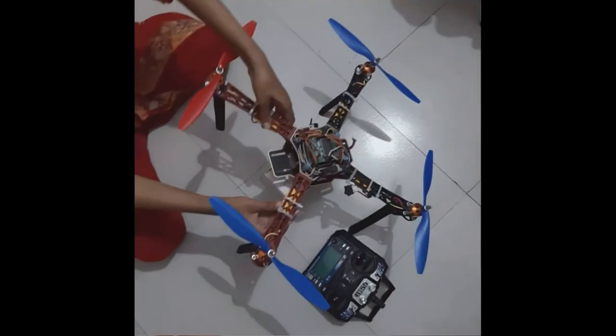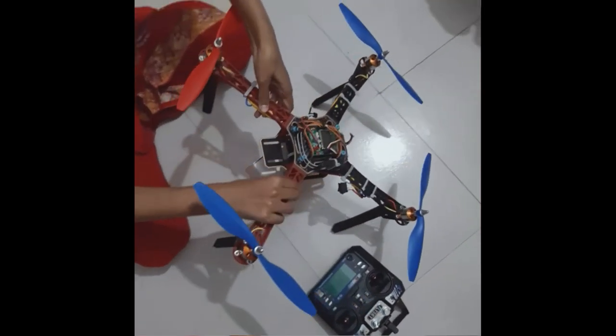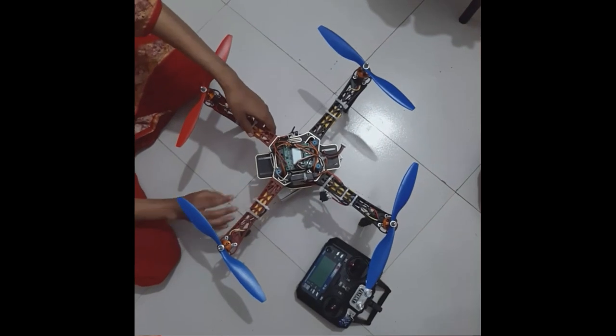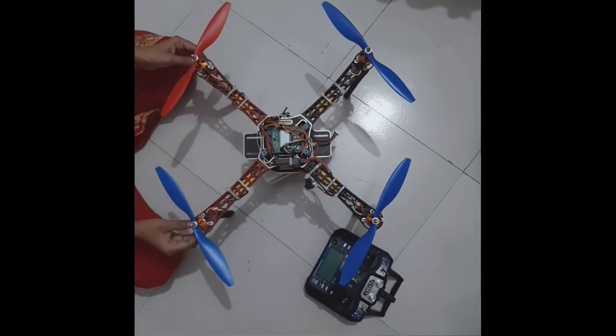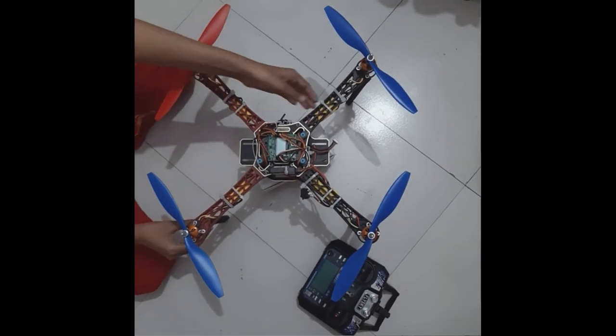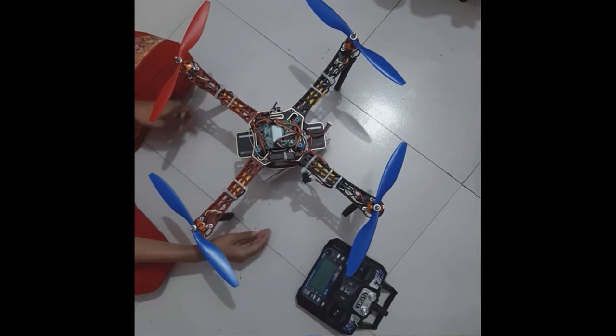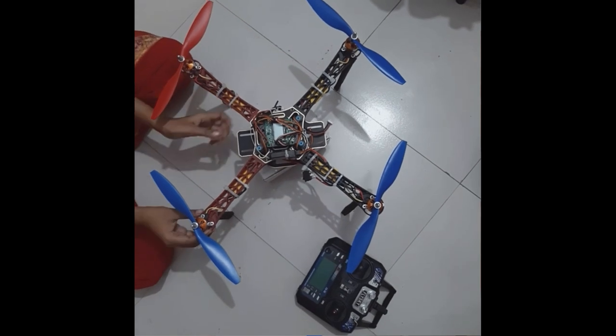Here is the component named battery. Here we use the most common type of drone battery, a LiPo 2200 mAh. This will probably give a 20 to 30 minutes flight time. Now this power is distributed to the motors.